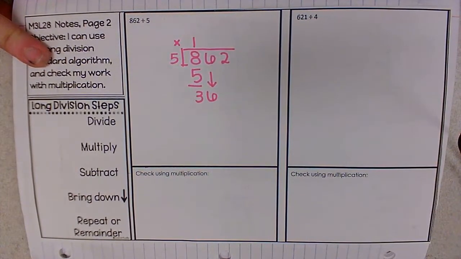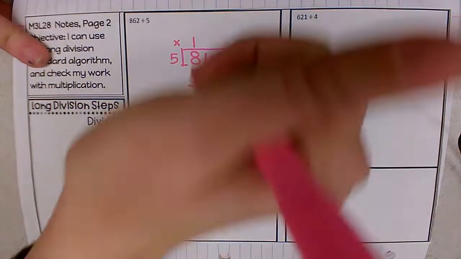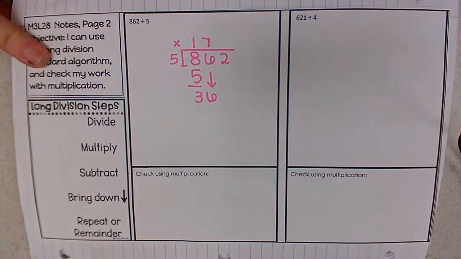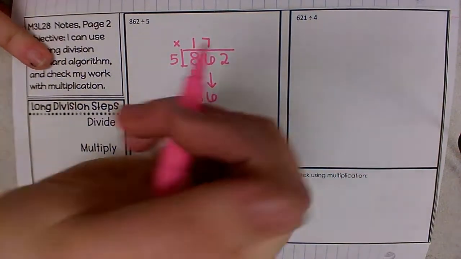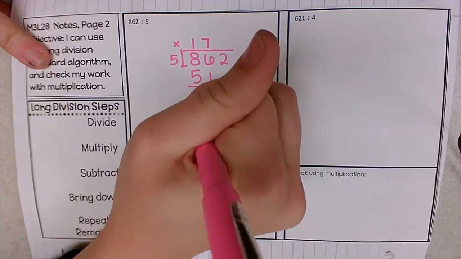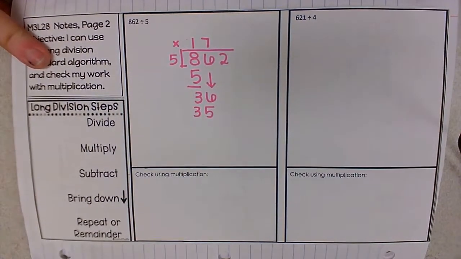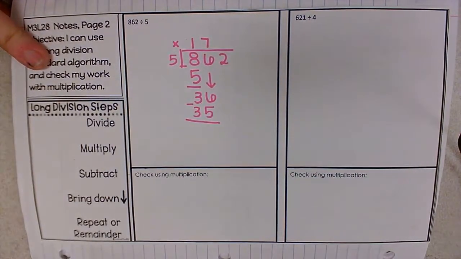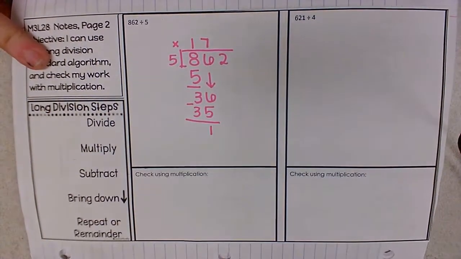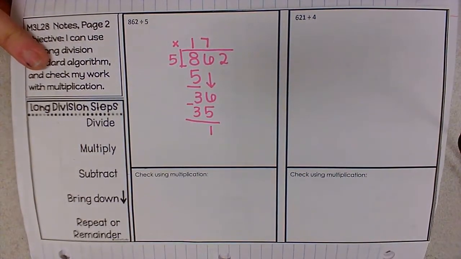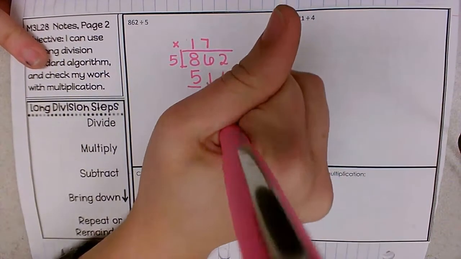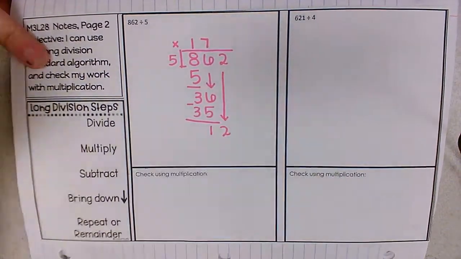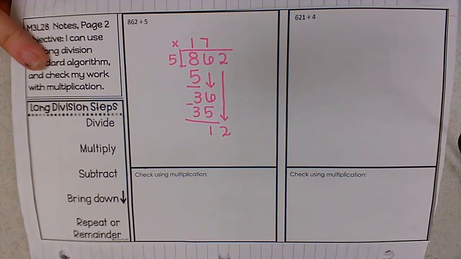Divide. 36 divided by 5. I can't skip count by 5s and get to 36. The closest I can do is 7 groups of 5. Multiply. 7 times 5 equals 35. Divide, multiply, and subtract. 36 minus 35 is 1. Bring it on down and bring it on back.